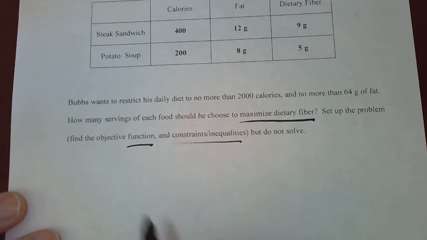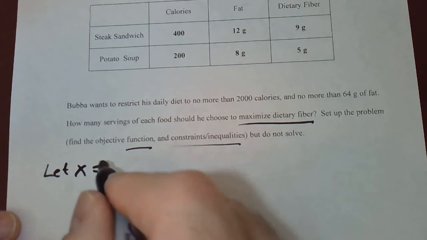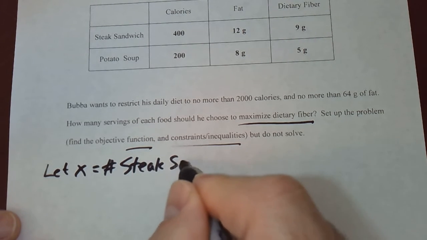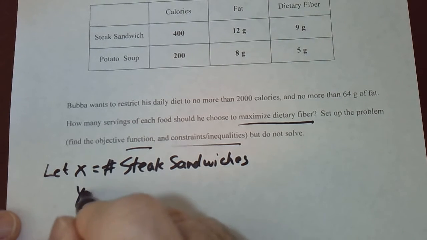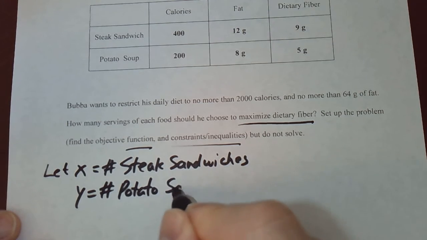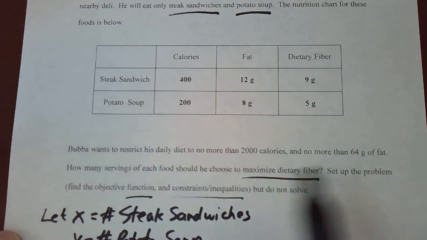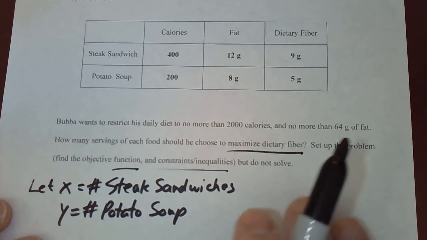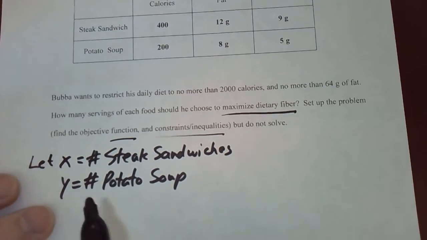So let's define x to be the number of steak sandwiches and y will be the number of potato soup. I think I said we'll define them to be cups of potato soup. Doesn't matter if they're cups or bowls or whatever. All right, now we need to figure out what x and y are.